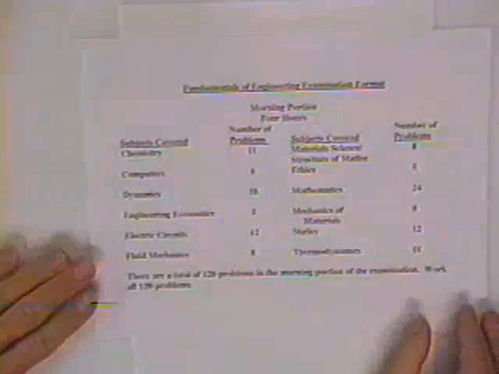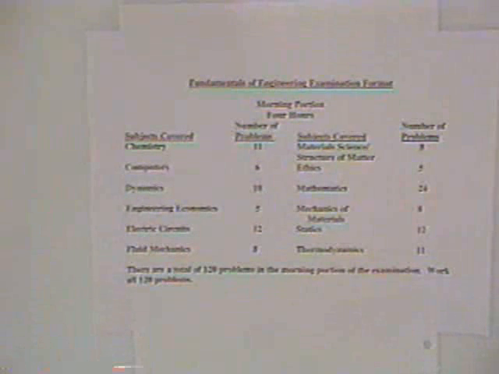Let's look specifically at the Fundamentals of Engineering exam and the exact number of questions that are going to be on the exam for the morning session. The 12 areas that we're going to give you the review sessions on include chemistry, computers, numerical methods, dynamics, engineering econ, electrical circuits, fluids, material science / structure of matter, engineering ethics, mathematics, mechanics of materials or strength of materials, statics, and thermodynamics. These add up to 120 questions. You have 240 minutes, and so that gives you 2 minutes per problem.